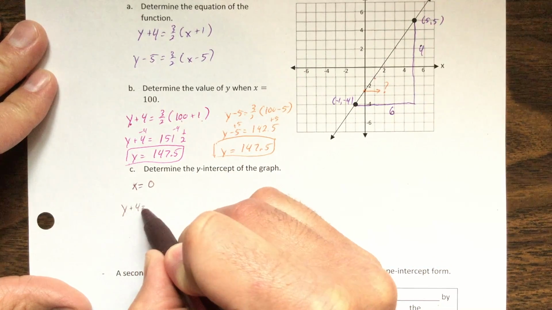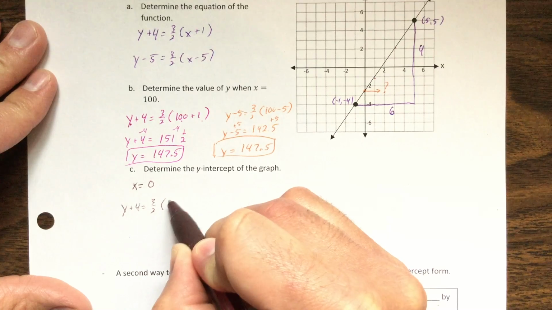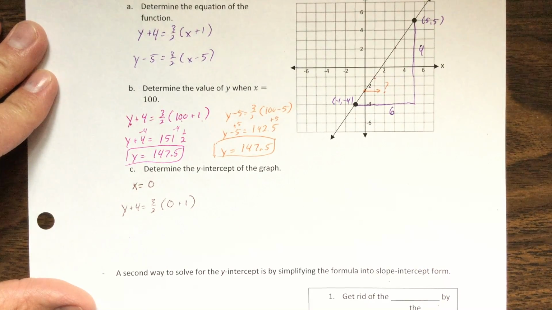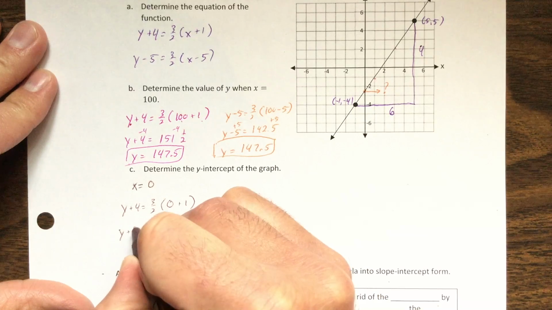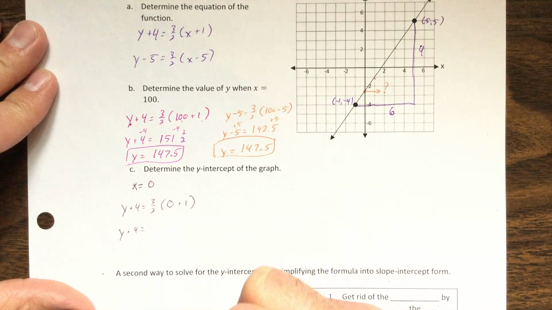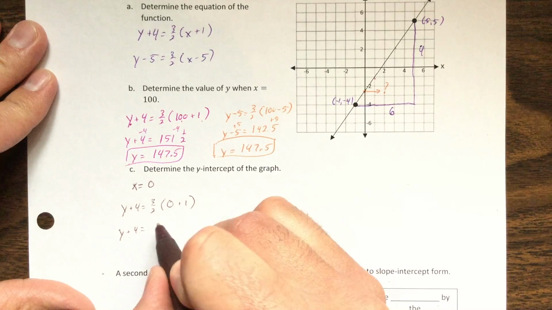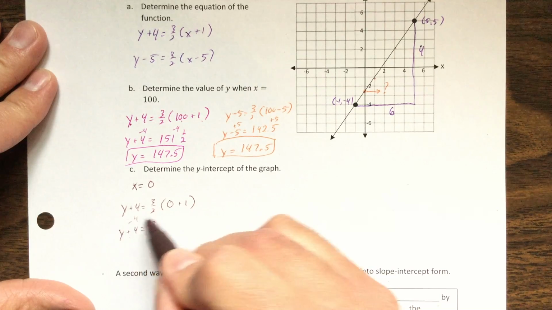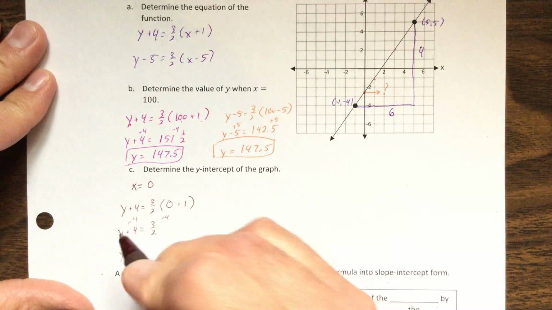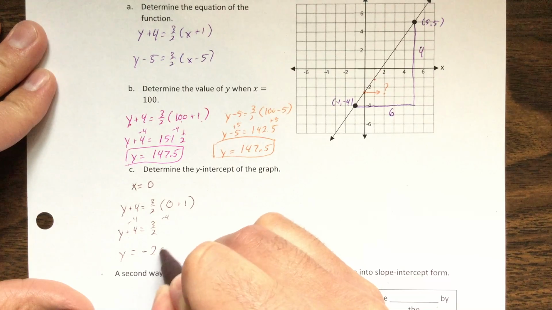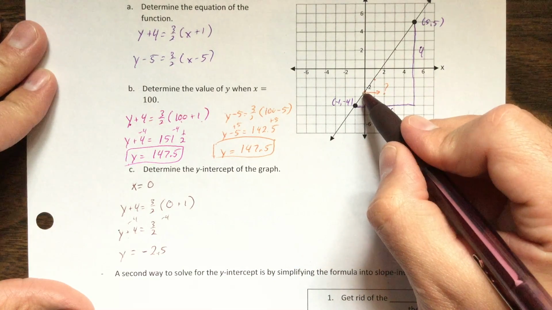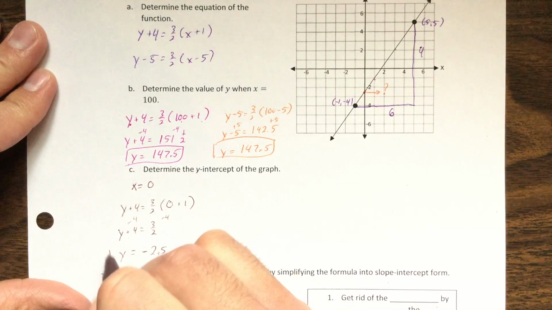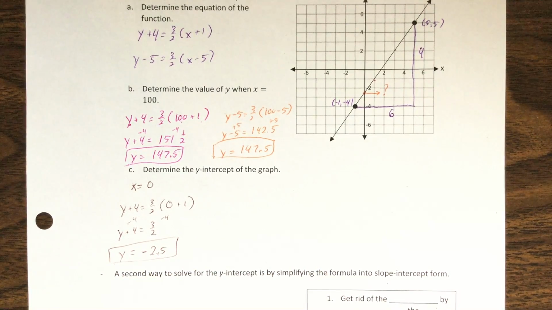So y + 4 = 3/2(x + 1). Now we're going to insert the 0 in for x. y + 4 = 3/2(0 + 1), and 0 plus 1 is just 1. 3/2 times 1 is just 3/2, or 1.5. We subtract 4 from both sides, and y is equal to -2.5, which is roughly what we figured here. It's roughly about -2.5. So that would be our y-intercept. We put x in for 0, and we come up with our y-intercept.